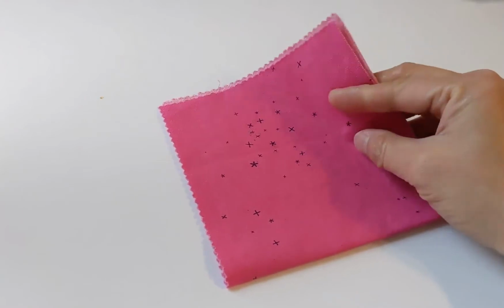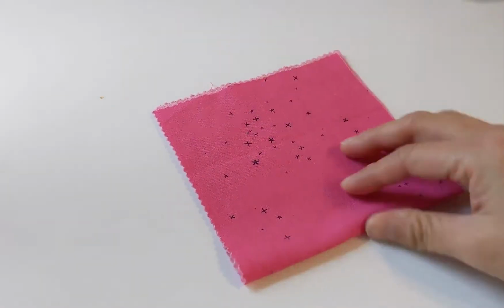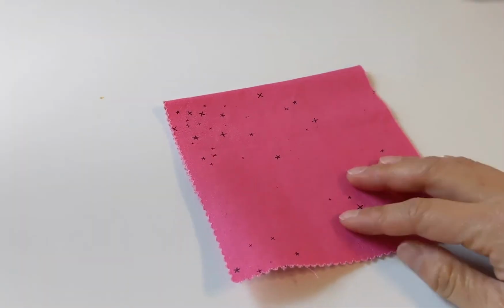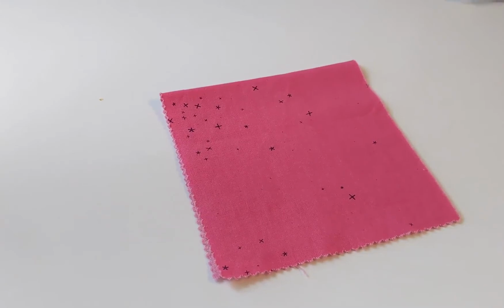This one I think is one of the newer Cotton and Steel after the Ruby Star split, so I think I'm going to be able to find a swatch of this in the digital download, so I'll show you how to do that next.